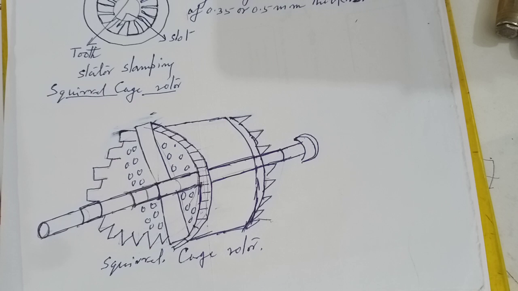Higher efficiency, better power factor and high starting torque. The power factor and efficiency of these motors are quite high. A medium rating motor may have an efficiency as high as 90% and a power factor of 0.89.